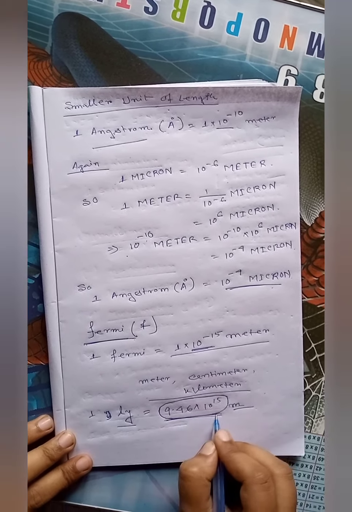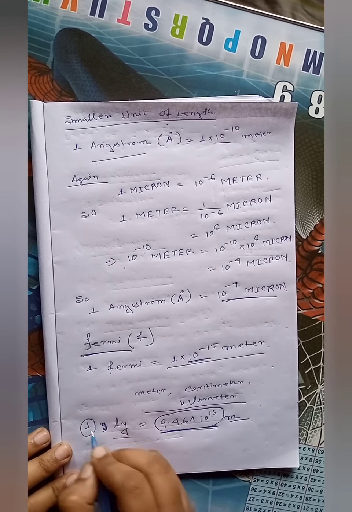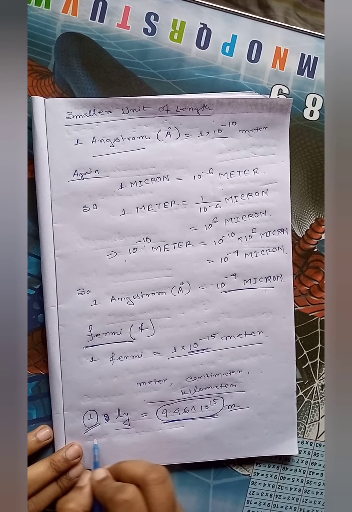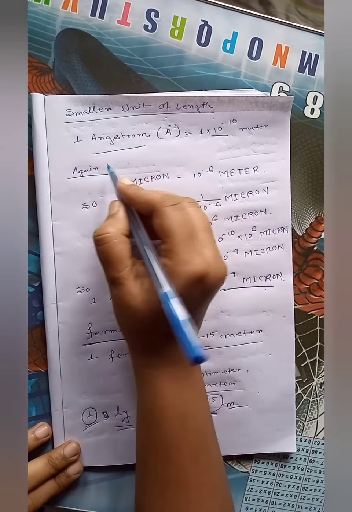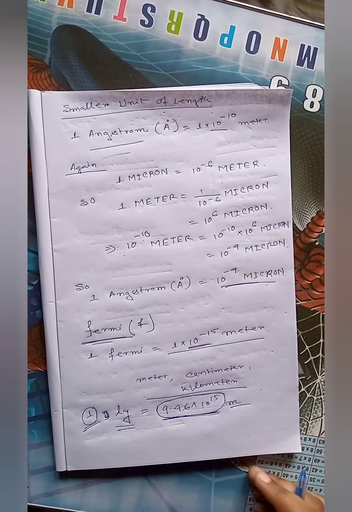Instead of the large numerical value, if we use 1, this is easily memorized. So that's why we use light year, angstrom, Fermi.